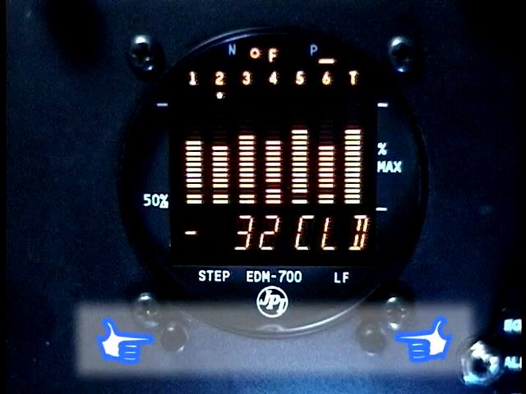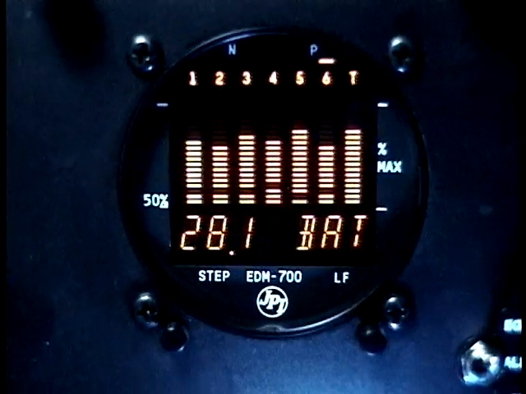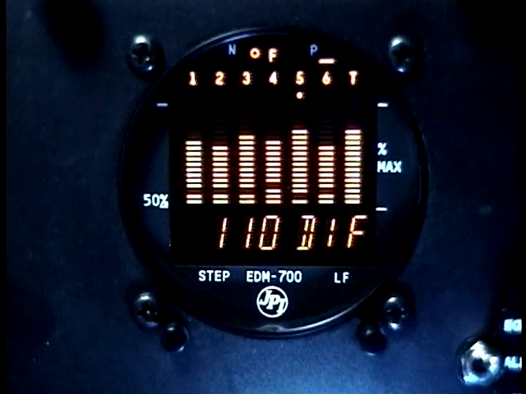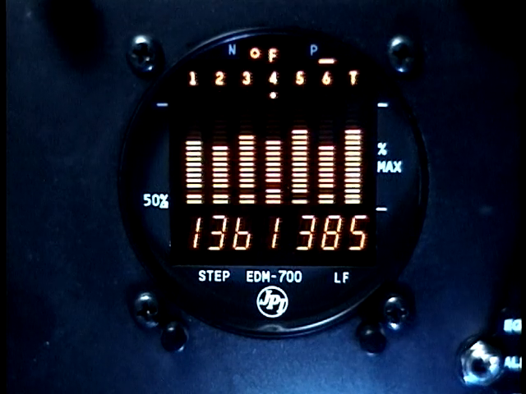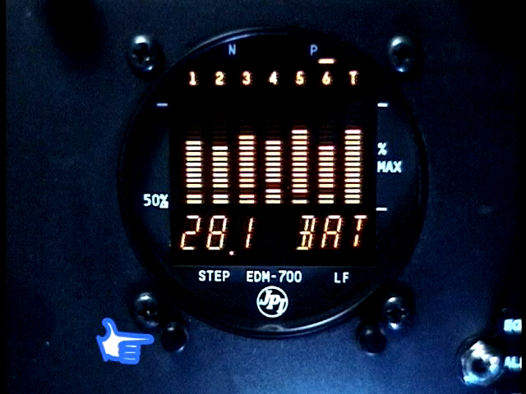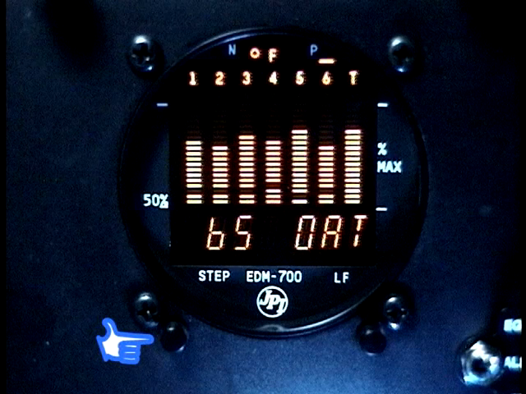There are buttons on the front panel. These 2 buttons control all functions of the EDM 700. On the left side is the step button, and on the right side is the LeanFind button. 10 minutes after the EDM 700 is turned on, it will automatically index through all parameters. Tapping this step button will always take you into the manual indexing mode.